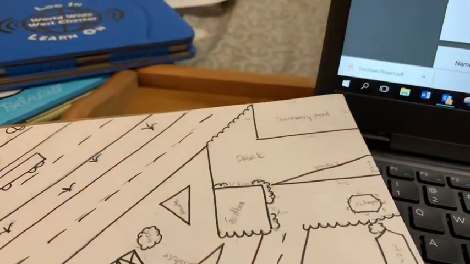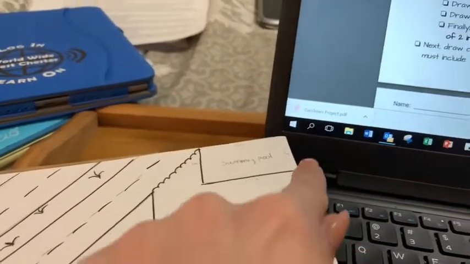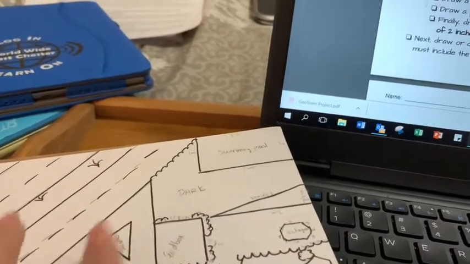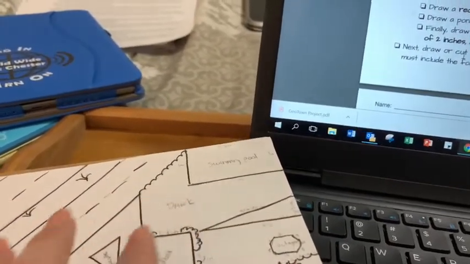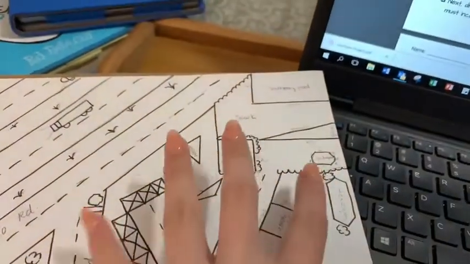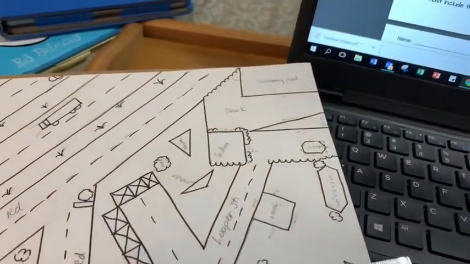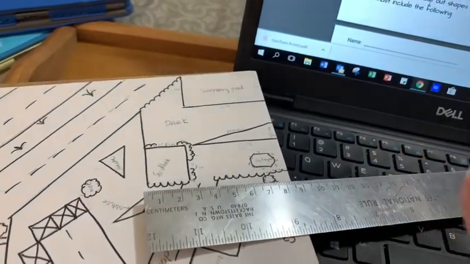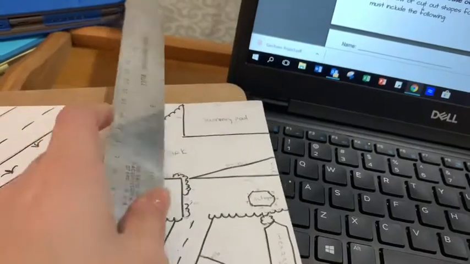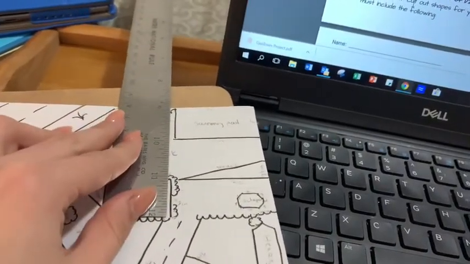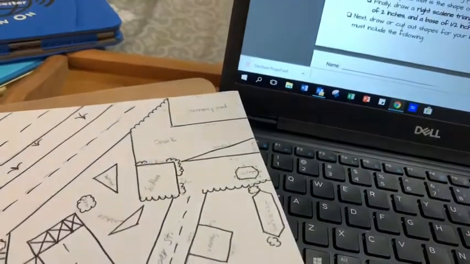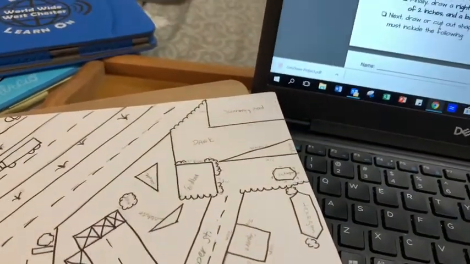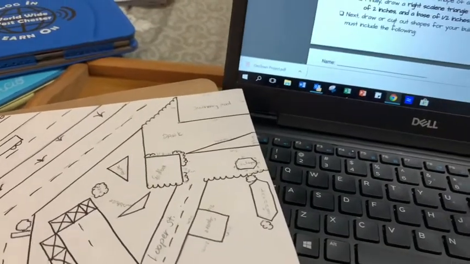So here I have my box, which is right here. Once I was done creating the whole map, I added little fences and design, but this is my box right here. And you can see that it's pretty big on my map. It's one of the main places, but I measured it on the centimeter side, 8 by 8, so that it could be 64 square centimeters. It doesn't have to be 8 by 8, but it just needs to have a total of 64 square centimeters.